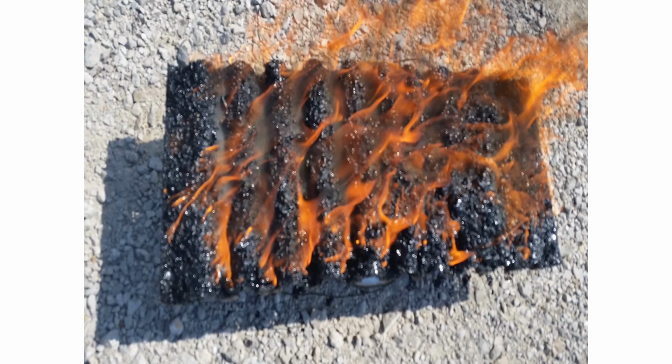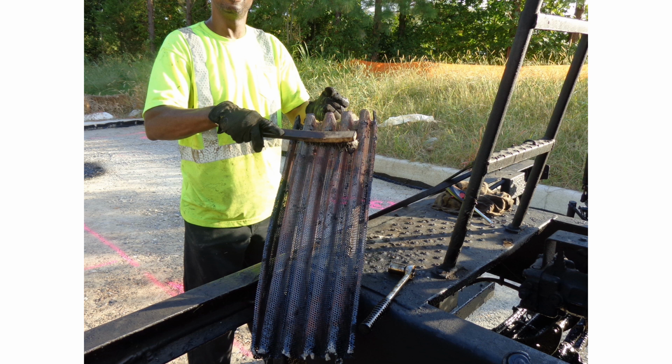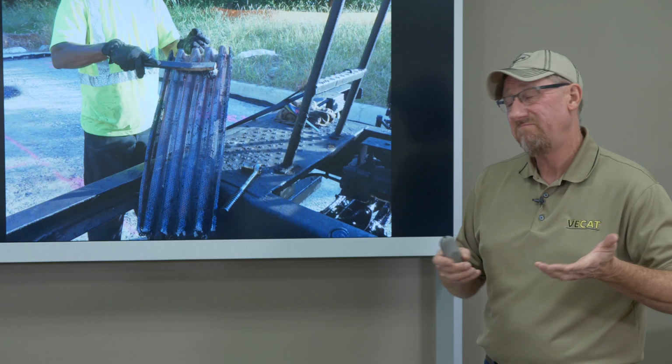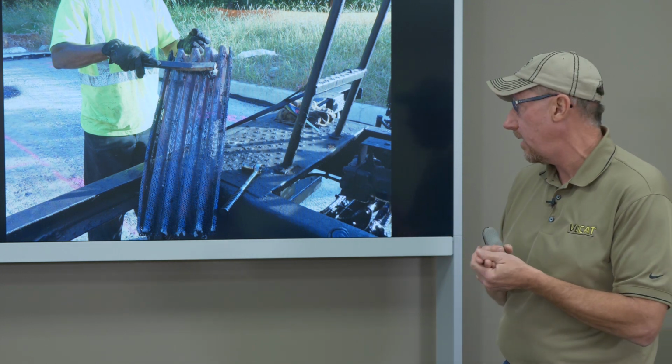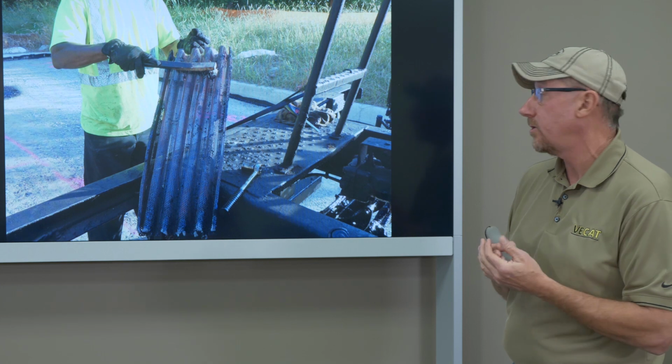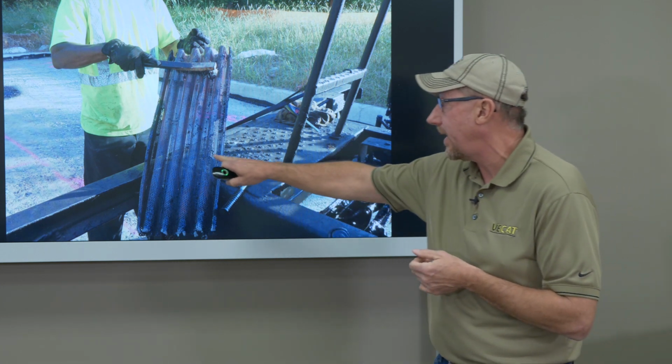Simplest way is to light it on fire. Okay? Once you burn all that stuff off, hit it with a wire brush, clean it up, put it back in. How often do I need to do that? I can't tell you how often you get bad product or your product's starting to separate. But if you find where your shot rates are starting to come up light, the first thing I would check is my strainer.